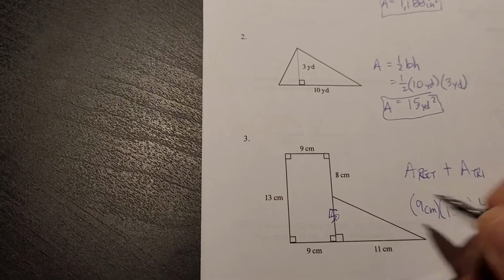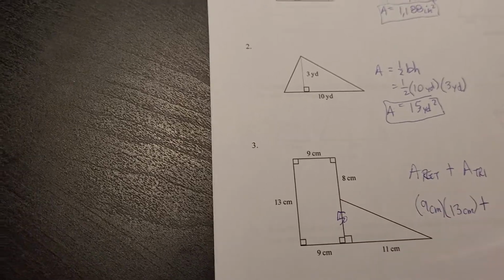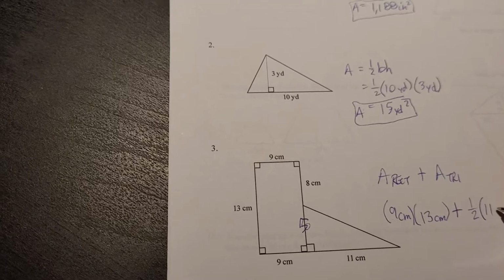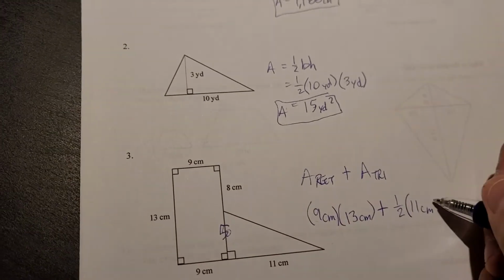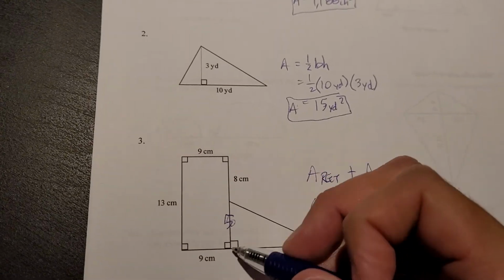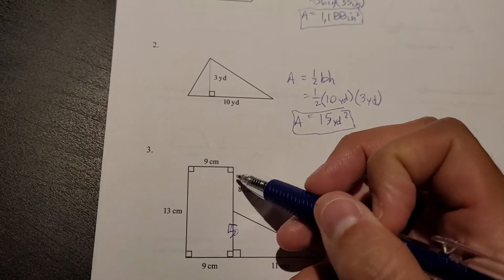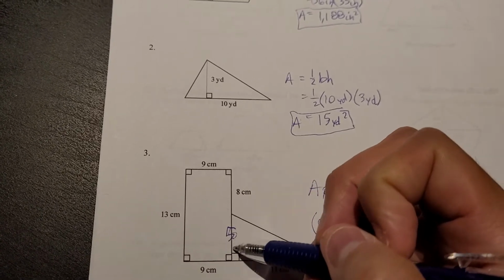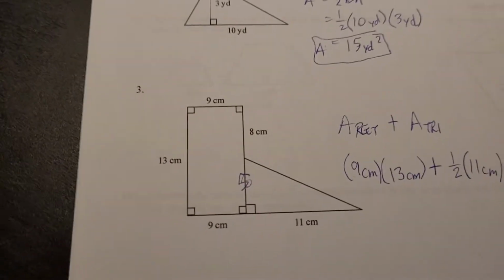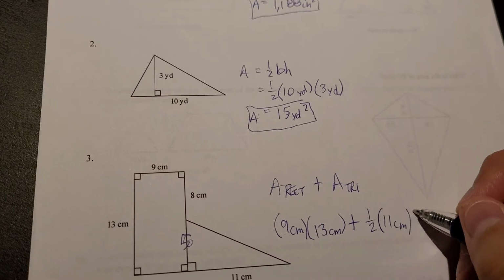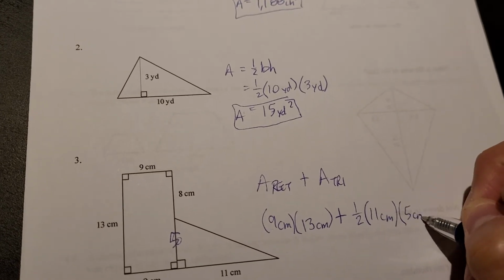And then the area of the triangle, I'm talking about 11. First of all, it's 1/2 times 11, the base, centimeters. And then times the height. Remember, the height here is just 5. I know that because this whole thing is 13 on that rectangle, this portion here is 8, and so this has to be 5 right there. So the height here is just going to be 5 centimeters.